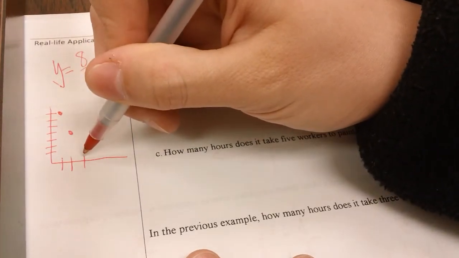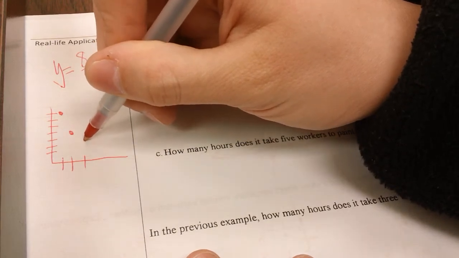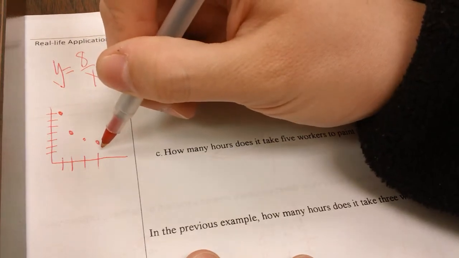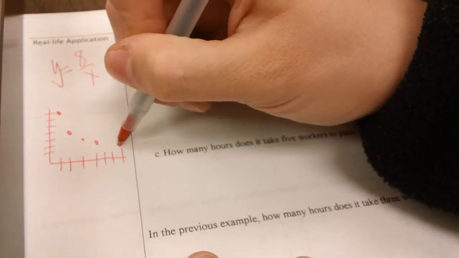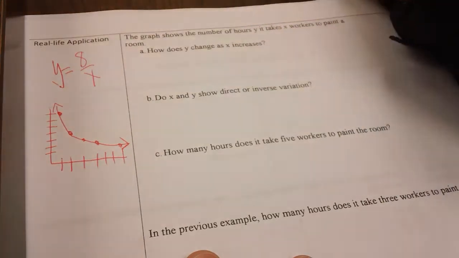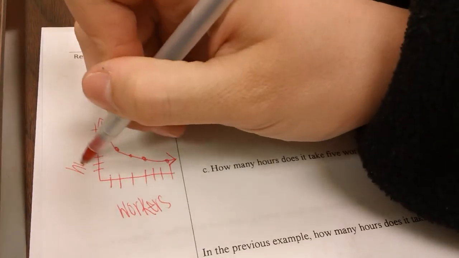At 3 we're a little below 3. At 4 we're at 2. At 7 we're about at 1. So our graph looks like this, and this is workers, and this is hours.